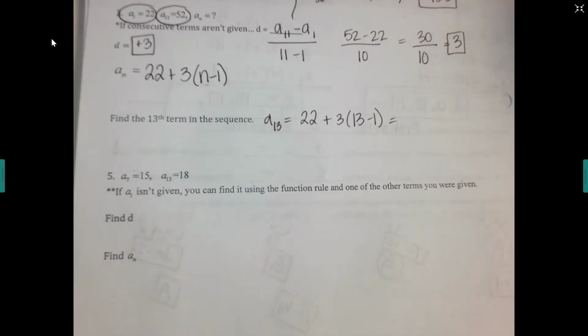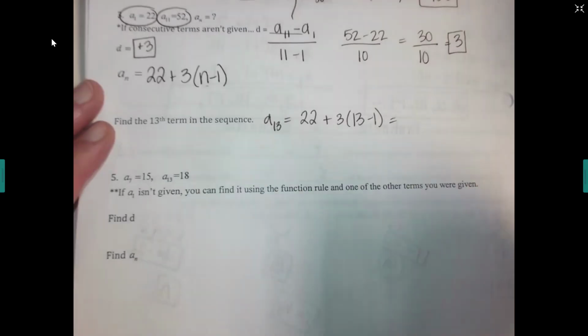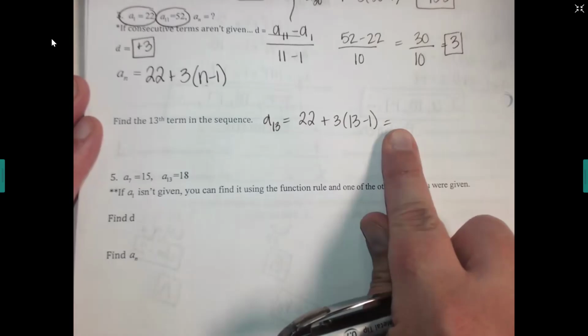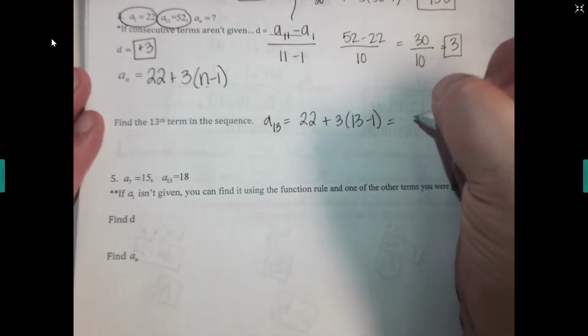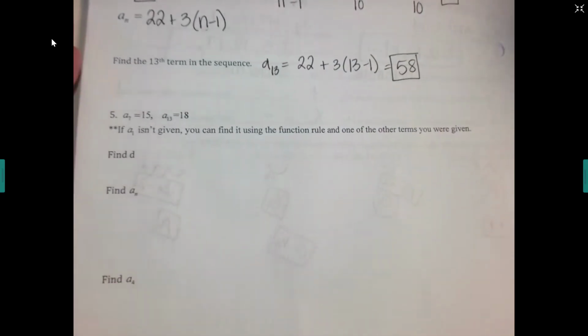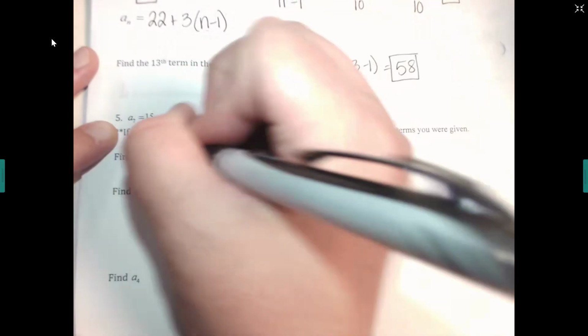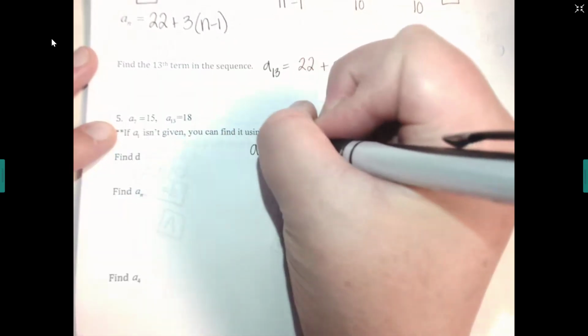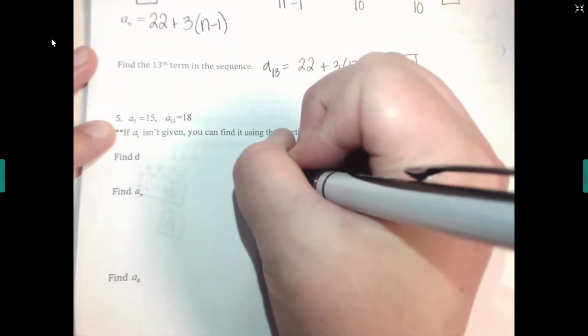All right, take a look at number 5. Can you find your common difference using the formula I just gave you? So remember, I'm going to do A13 minus A7. Did y'all get this answer? What was it? 58. 58? All right, so for the next one, I would say, okay, I want A13 minus A7 over 13 minus 7.